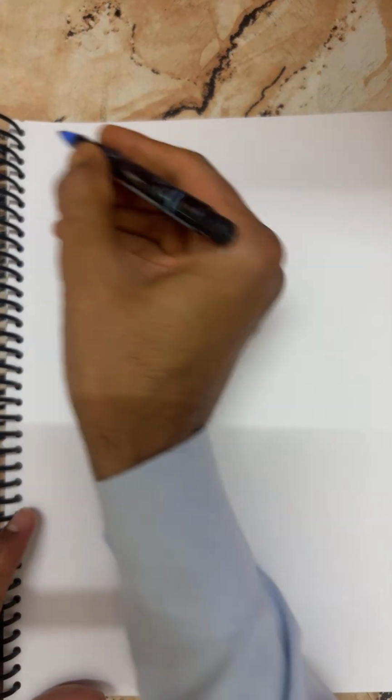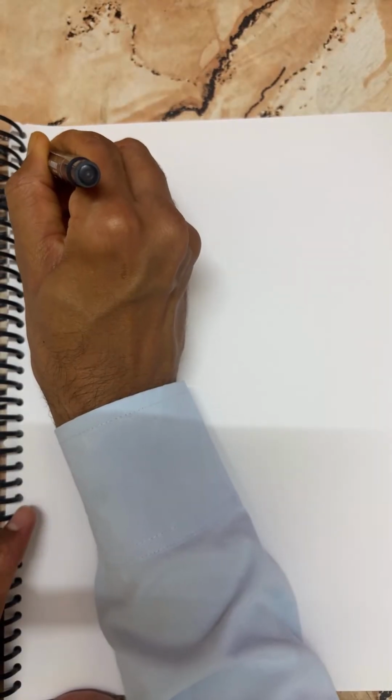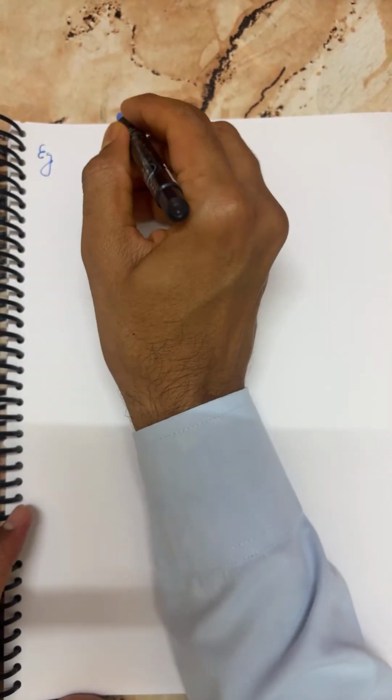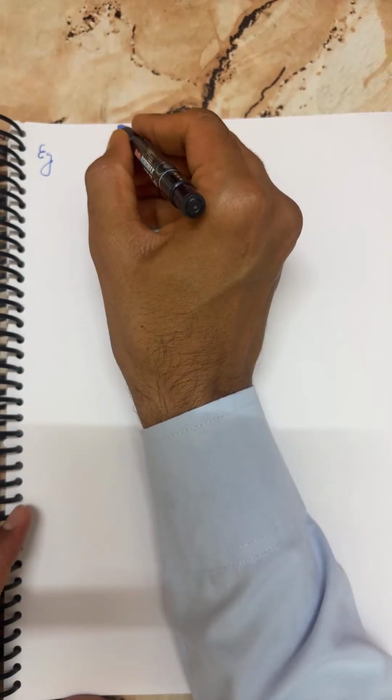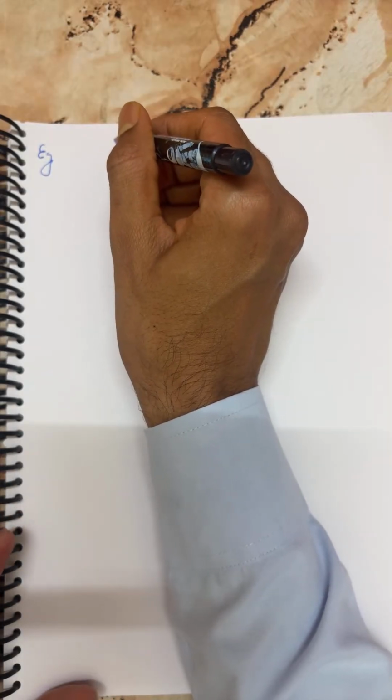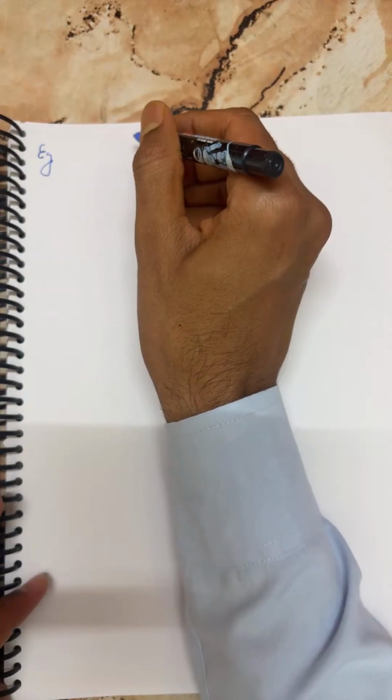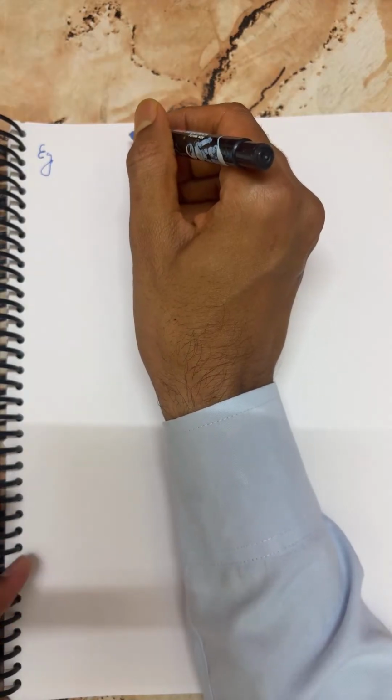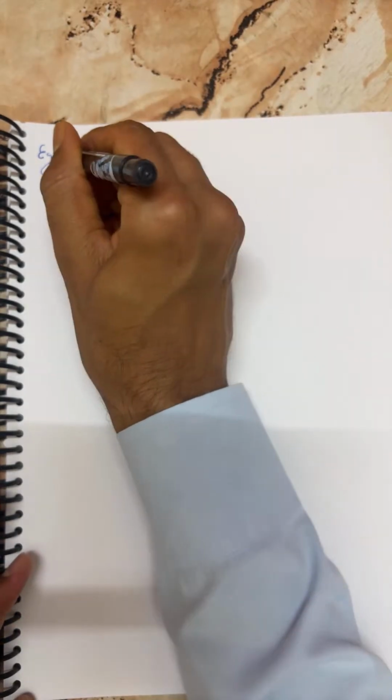Okay, question, beta. Now, everyone write fast, with me. Find the work done due to external agent to shift a charge.